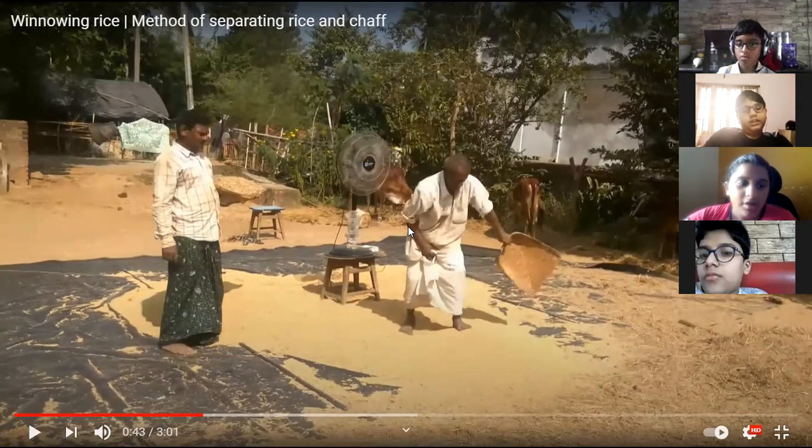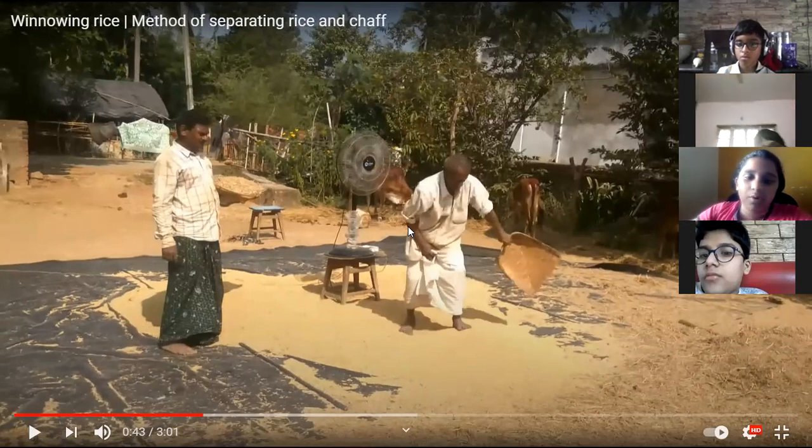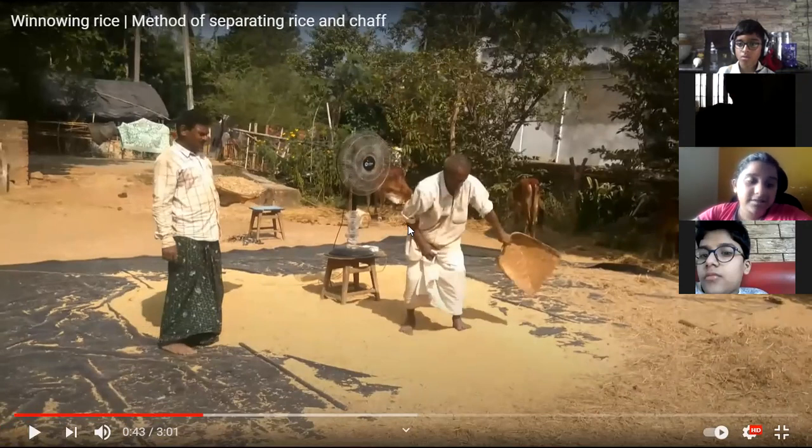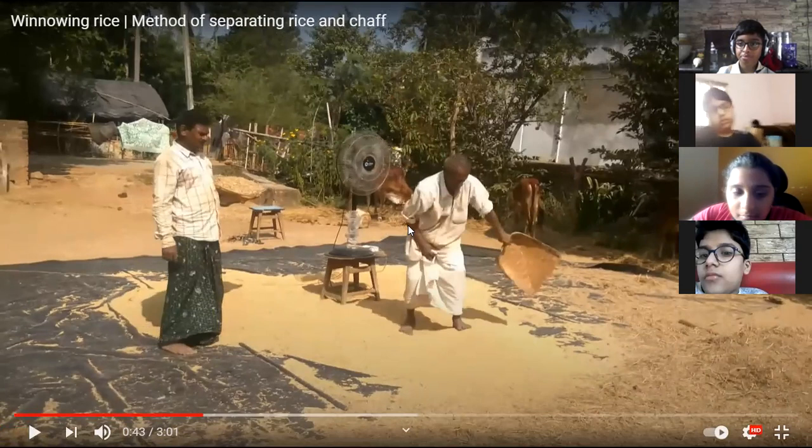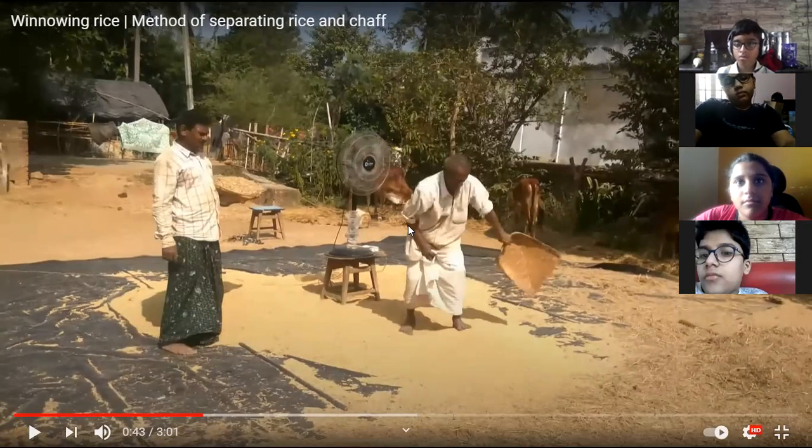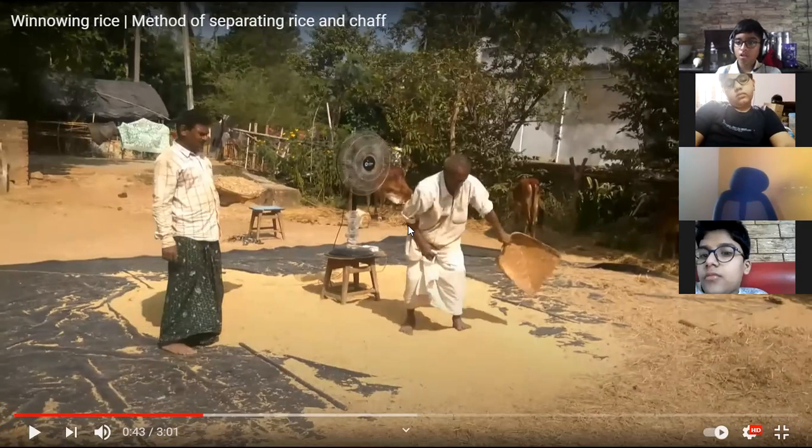That's why he is blowing with that winnowing basket. Most of the things will go only because he has a fan from the backside, right? Husk or the hay particles are lighter particles, so they will travel a longer distance only. If any small particles are there, the chaff and husk will also be separated.